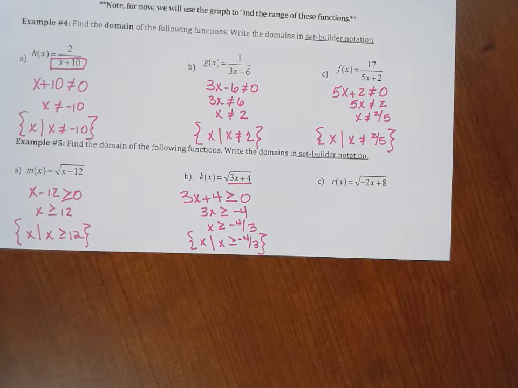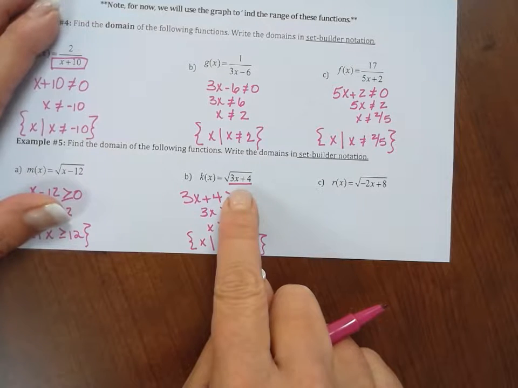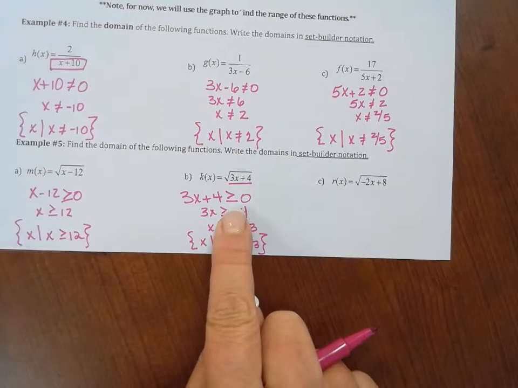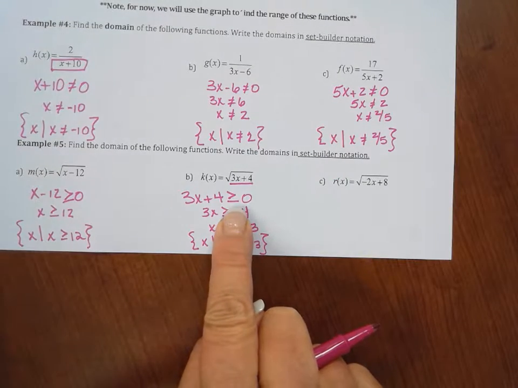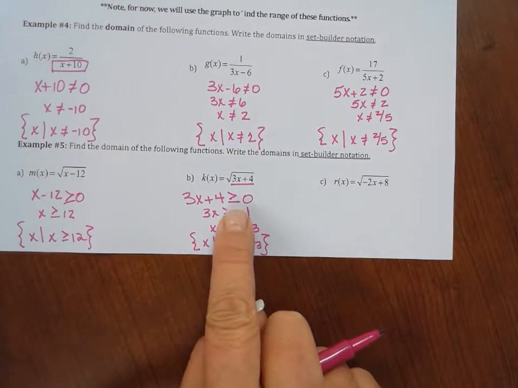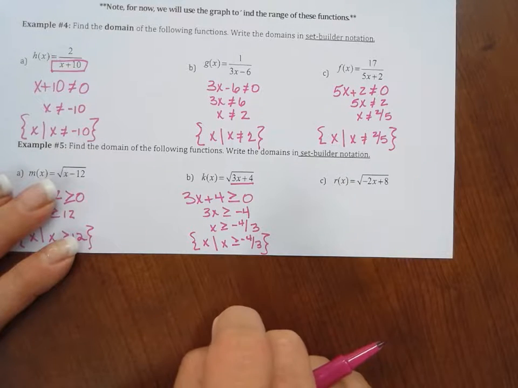No. The resulting number under the radical can't be negative. Your answer can be negative. This part right here, we don't want it to be negative. That's why we're setting it so that it's greater than or equal to 0, because then the x number is going to be greater than that value. Does that make sense?